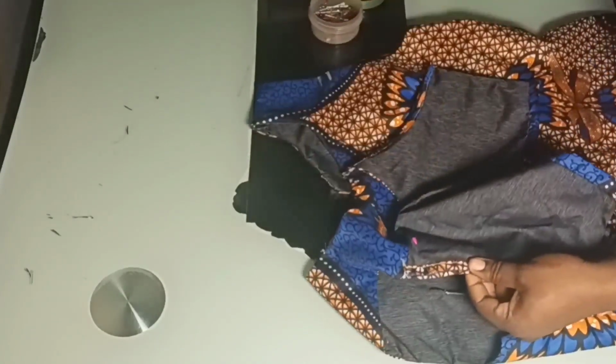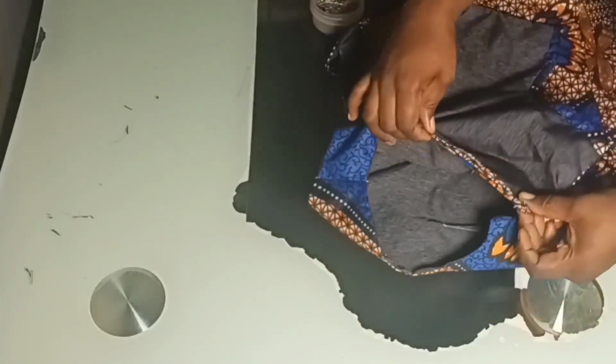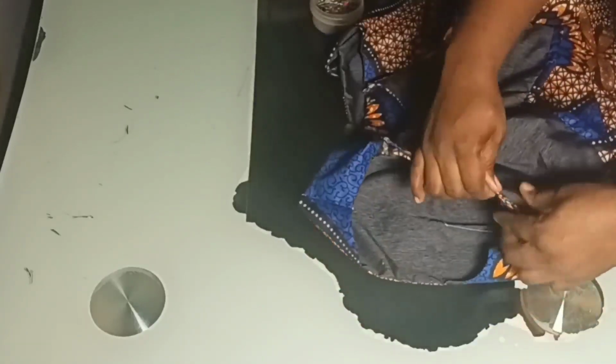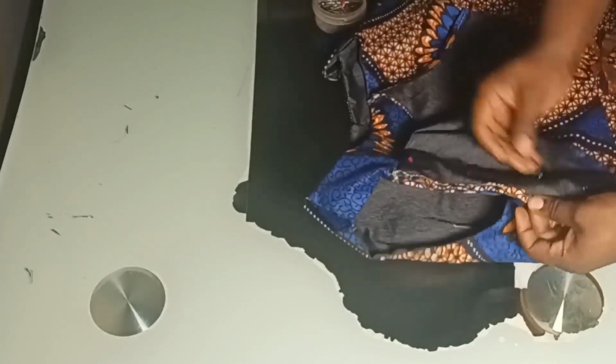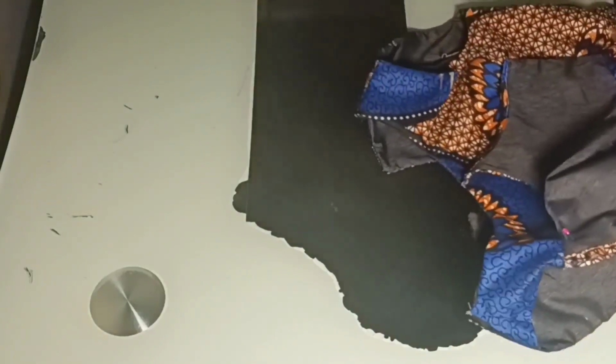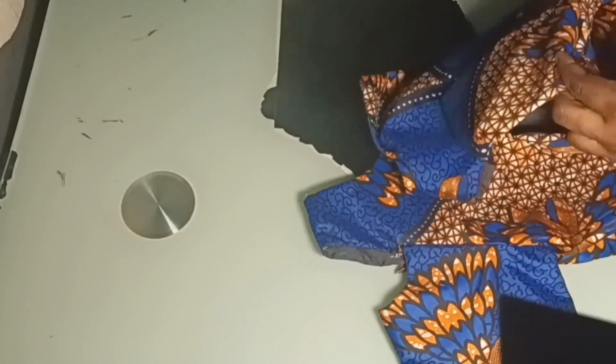Then I placed the sleeve on it, and I'm going to go ahead and pin it all around. You can see, pin it all around, and you go and sew. After that, I'll just go ahead and sew it all around. Do the same thing to the other side, then close up the sleeve. And guys, this is what it looks like. Very easy, very beautiful. So just fix it.